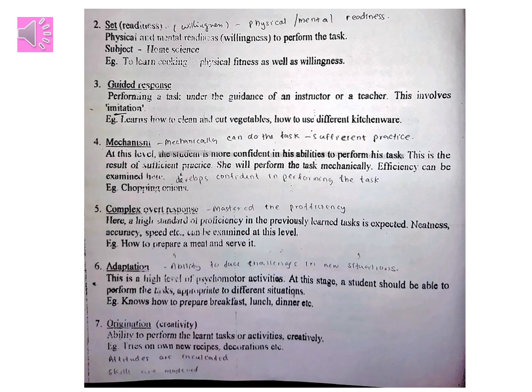At this level, the student is more confident in his abilities to perform his task. This is the result of sufficient practice. Mechanism, right? Now automatically you can do it, mechanically. She will perform the task mechanically. Efficiency can be examined here. So underline that one. Efficiency can be seen in this stage, mechanism, right?